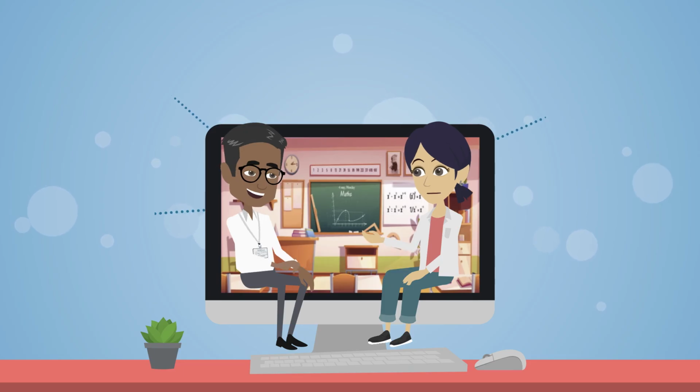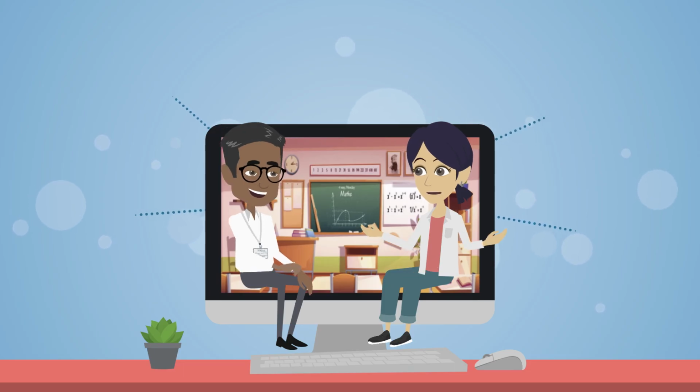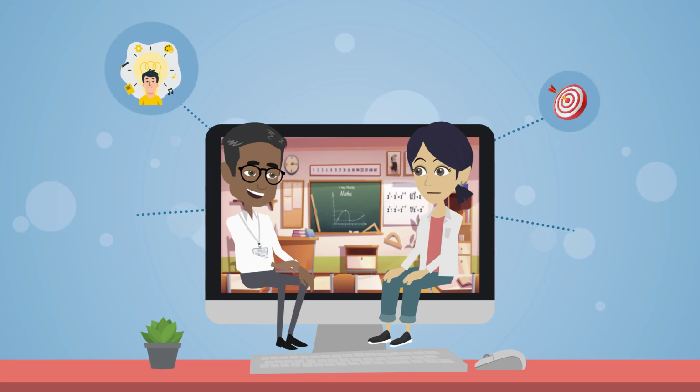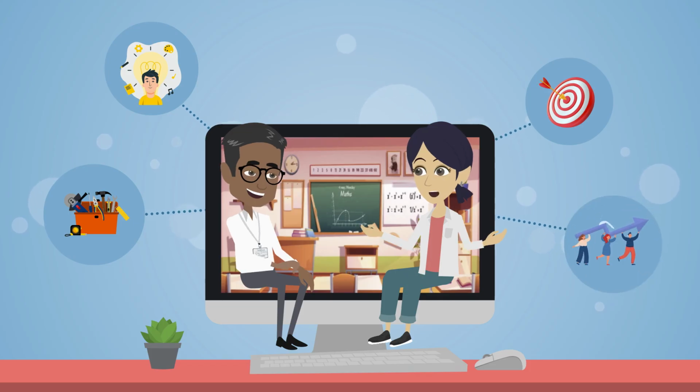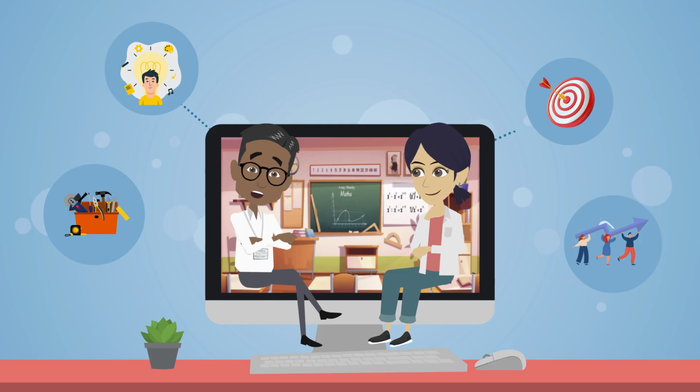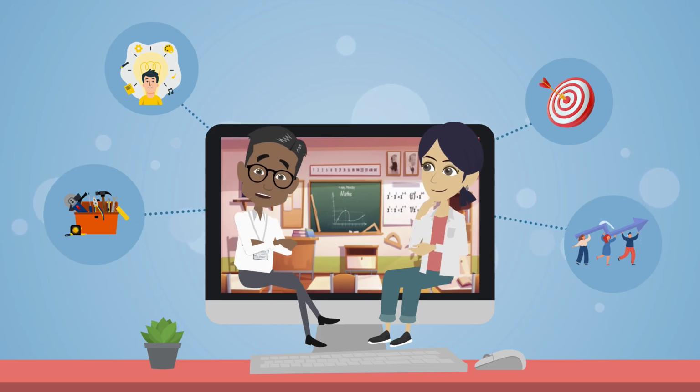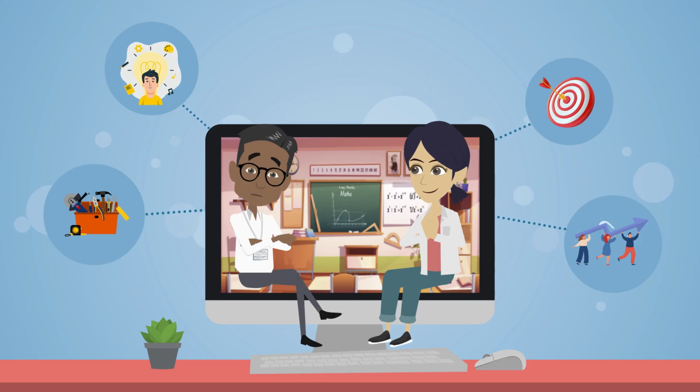So, to sum up, creating digital educational resources is all about understanding your students, setting clear objectives, using the right tools, and constantly improving based on feedback. It might seem like a lot at first, but once you get started, it becomes easier and even fun.